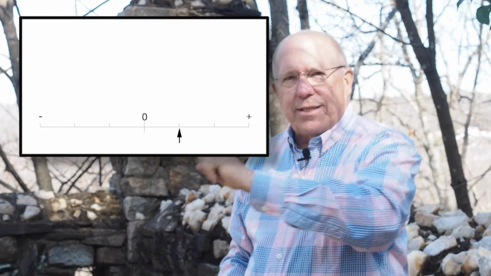Is the indicator at the plus side or the minus side, or are the little squares lighting up on the left, on the plus side or the right side of the 0 in the metering index?